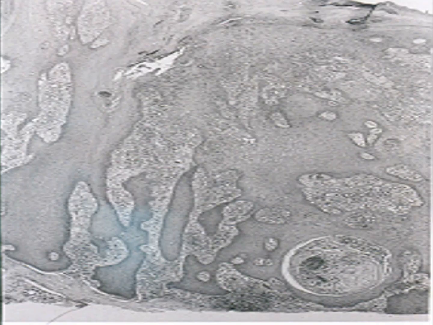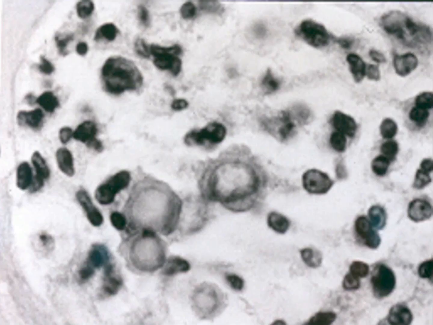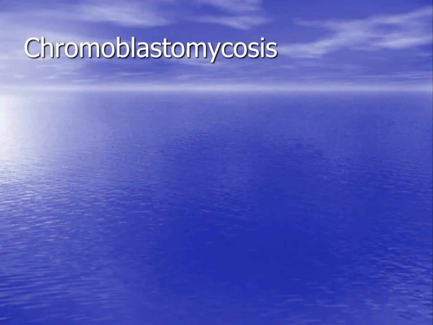And for your board question, the next slide is, there it is. The sclerotic body, copper penny, that's the diagnosis right there, seeing that thing in the middle, okay? So what is this? Any guess from the audience? Rare, once every 5 years? Chromoblastomycosis. Close, very good.